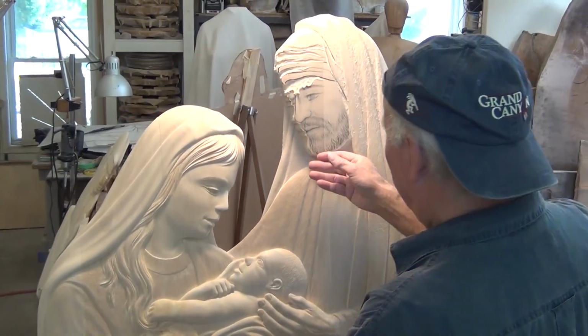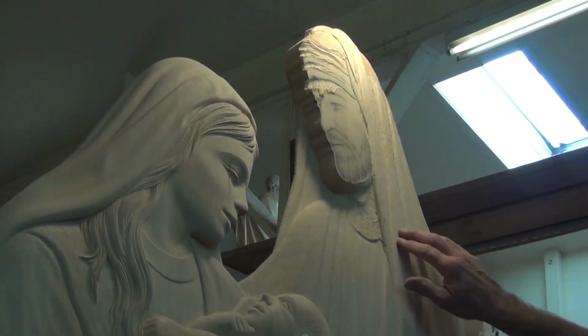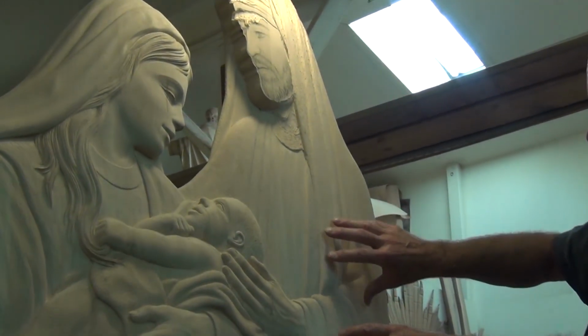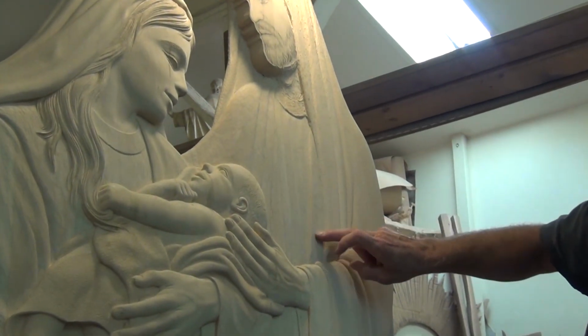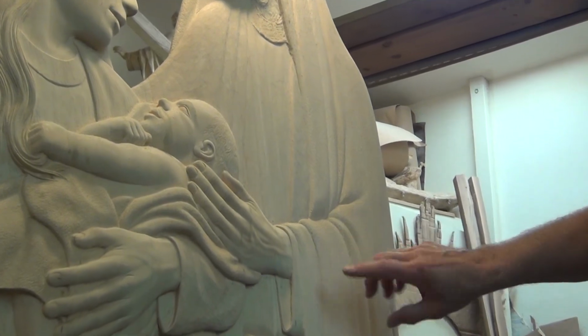And after this has been roughed out, as you see up here, it gets refined more and more into smoother surfaces. And in this particular case, with textures added, like the surface carving, which you'll see in a later detail.